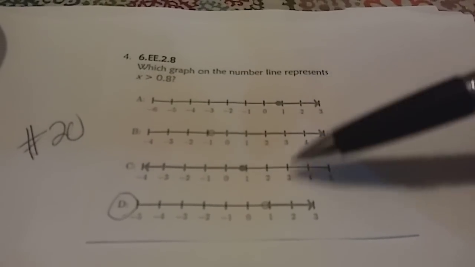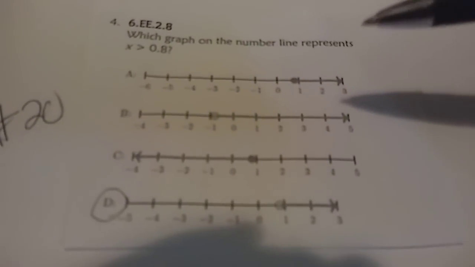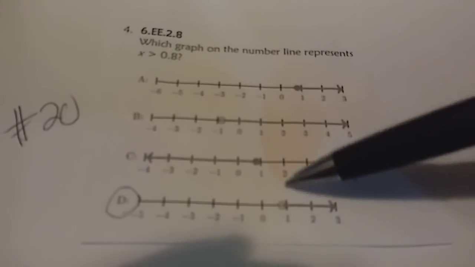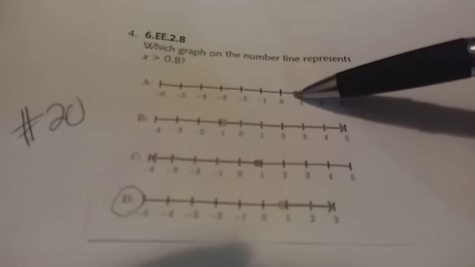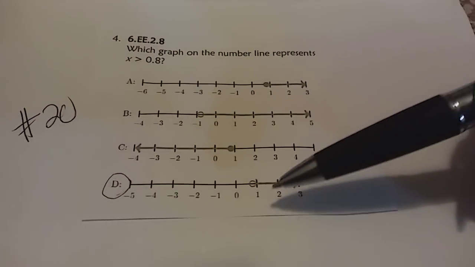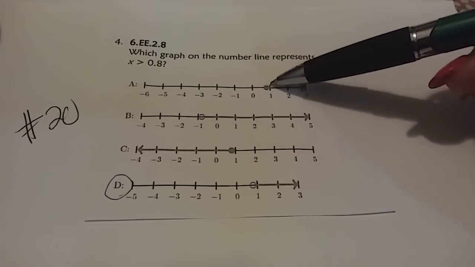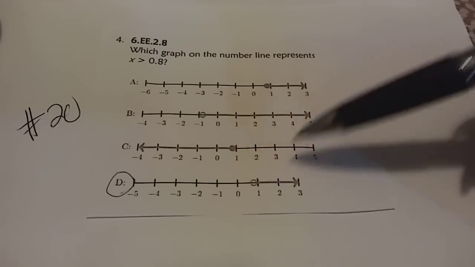So if you look at A and D, they're both on 0.8, but one has an open circle right here, and one has a shaded circle. So you want to make sure you get the correct one, and in this case it's going to be D. Always look at the direction that the arrow is pointing in. That's where your line will be shaded towards. So D is the correct answer.